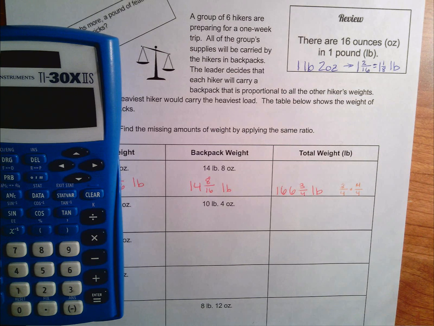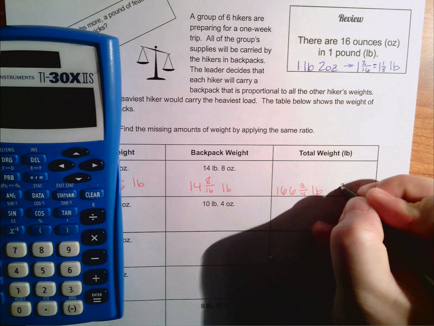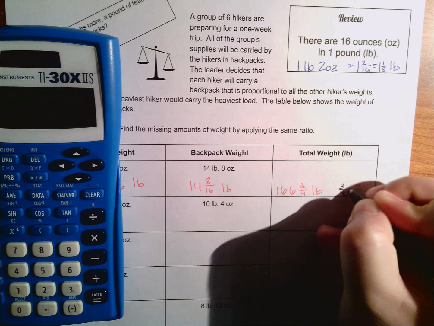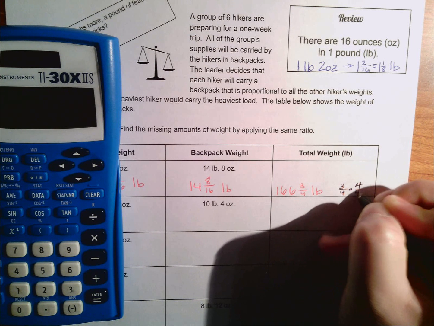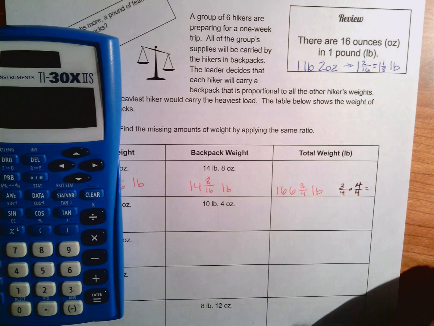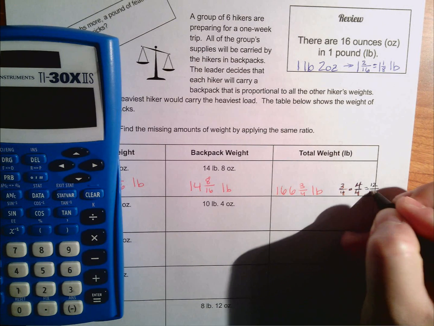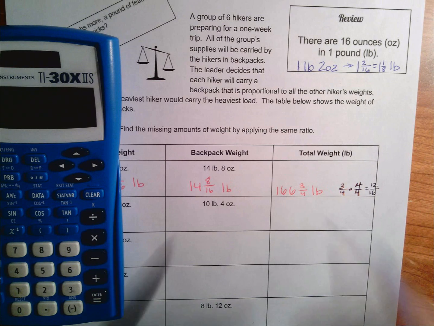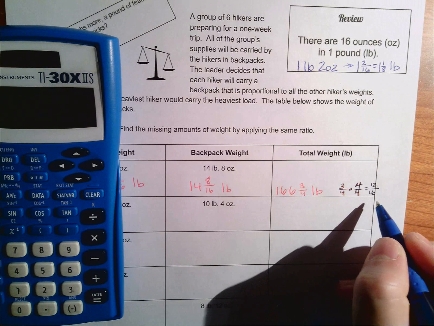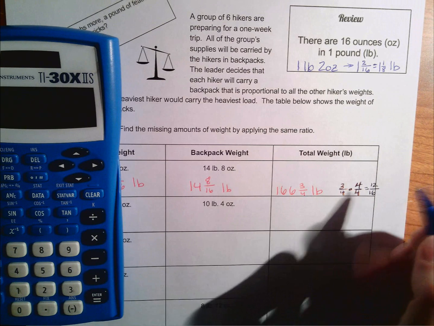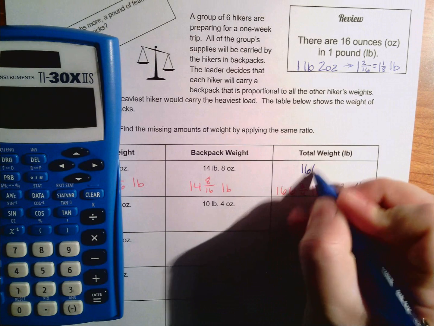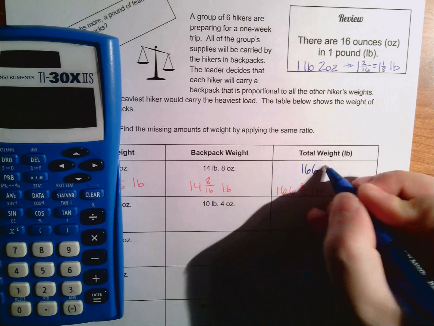And I see that that's a little light for you on the screen, so I'll go over that in a darker ink. Sorry. So 3 times 4 gives me 12. 4 times 4 is 16. So that means that this hiker's total weight, his body plus his backpack, is going to be 166 pounds and 12 ounces.